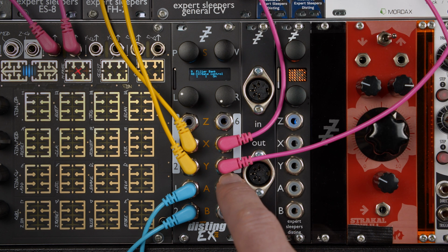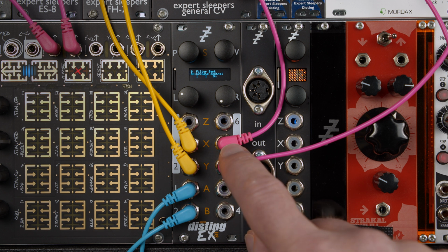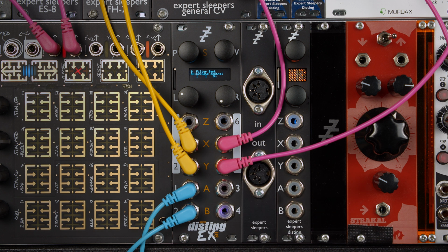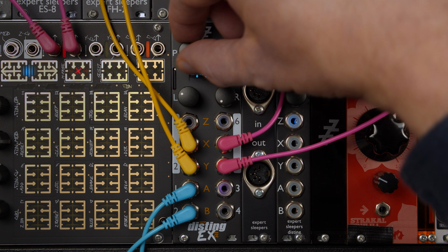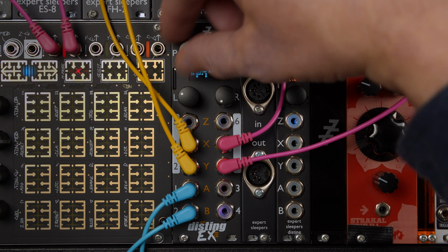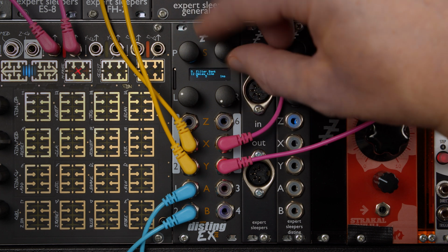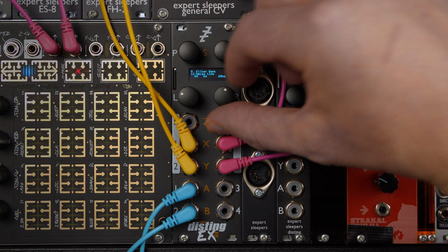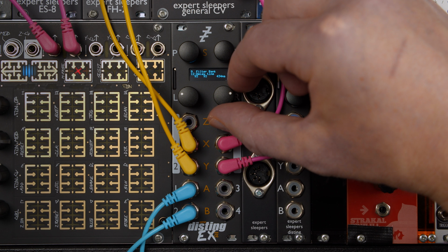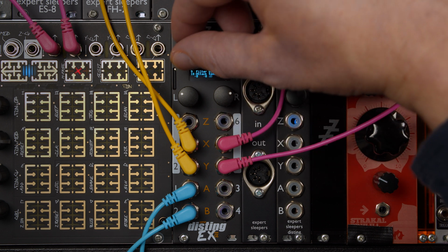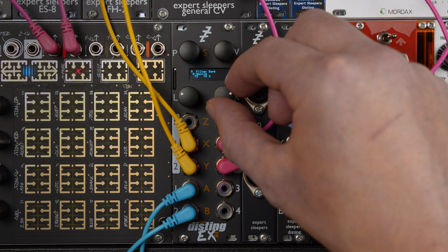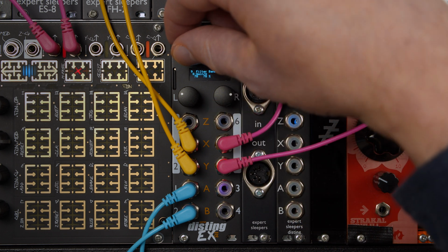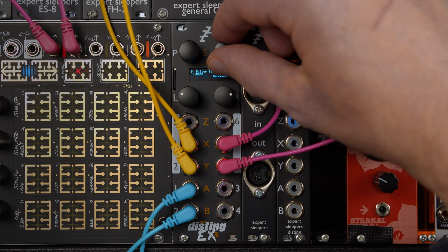So it's turning a filter on every time it gets a gate, and the resonant frequency of the filter is being set from the CV. So let's give that a little bit more of a decay. There we go, and then we'll give it a bit more resonance. And we'll change it to resonator maybe.